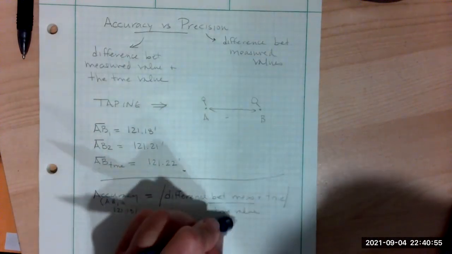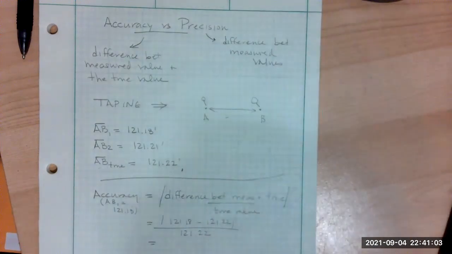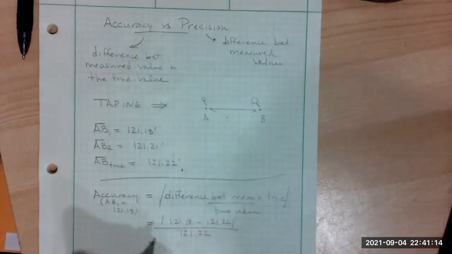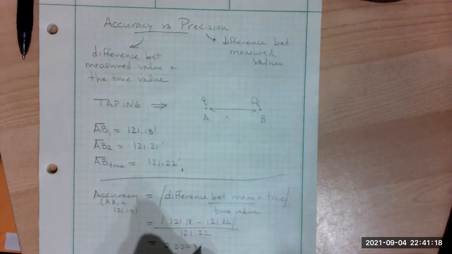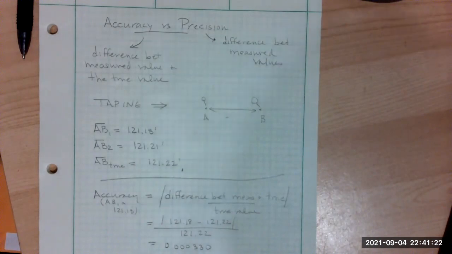And using my calculator, 121.18 minus 121.22, divided by 121.22, comes out to be 0.000330. Now, that's a really small number.